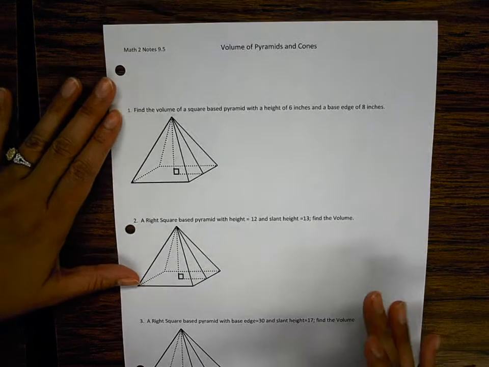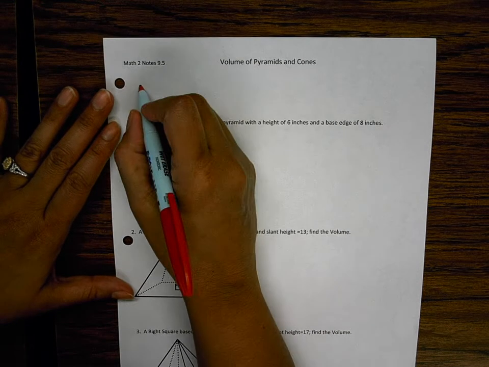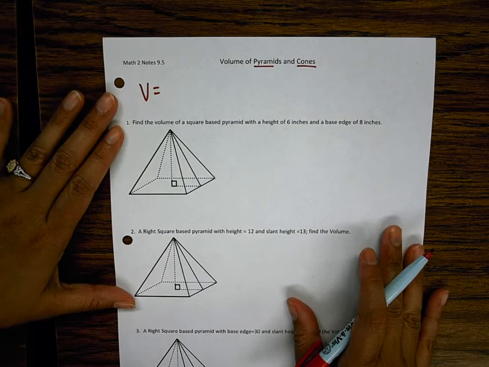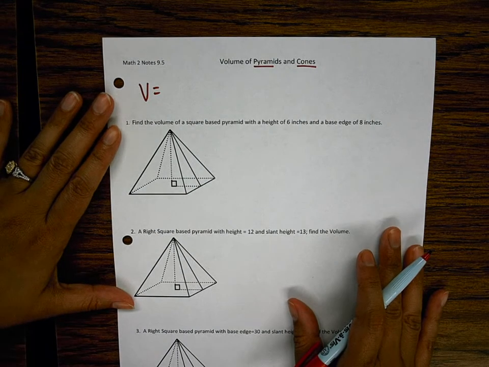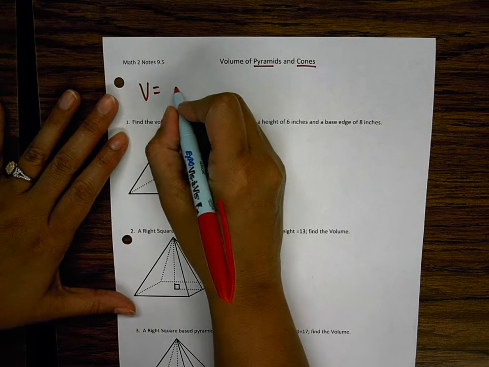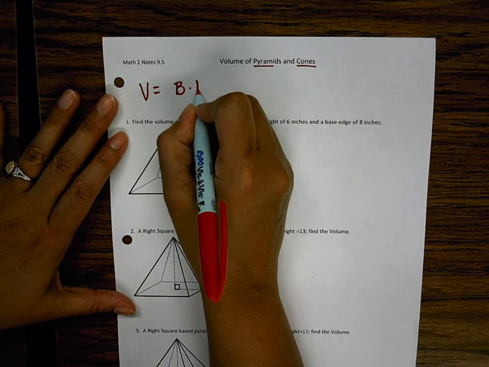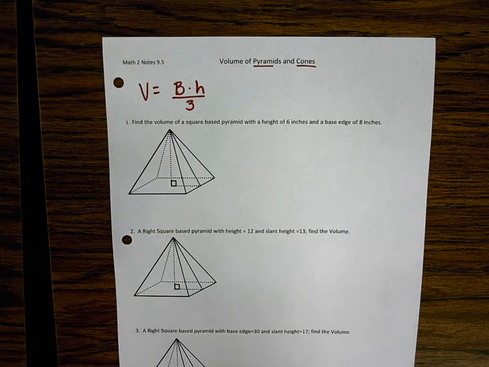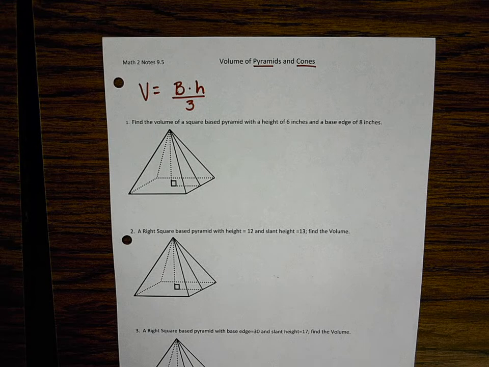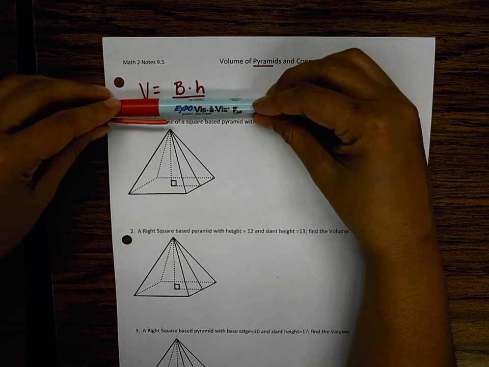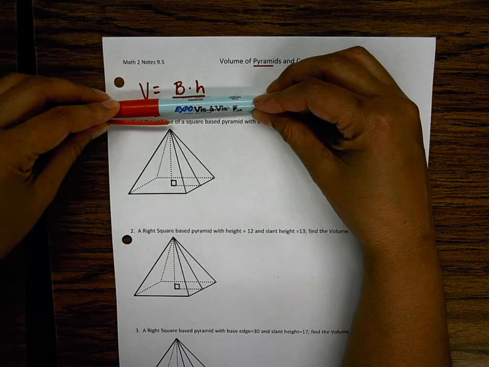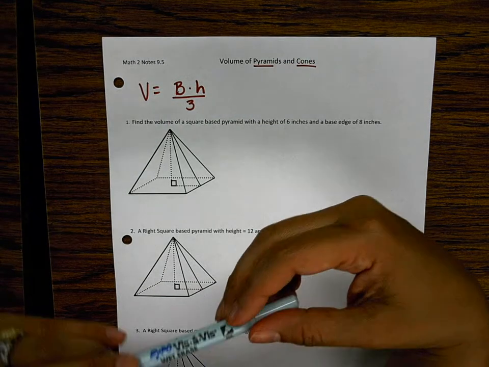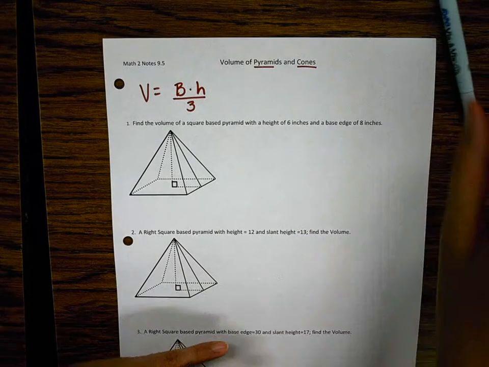problems as we go. Okay, first thing I want to do is discuss the formula for volume of pyramids and cones. Volume for pyramids and cones is the same thing. It's the area of the base times the height of the pyramid or cone divided by 3. So how does this change from the volume of a prism? The volume of the prism was just area of the base times the height of the prism. But for a pyramid or cone, we take that same formula but divide it by 3.